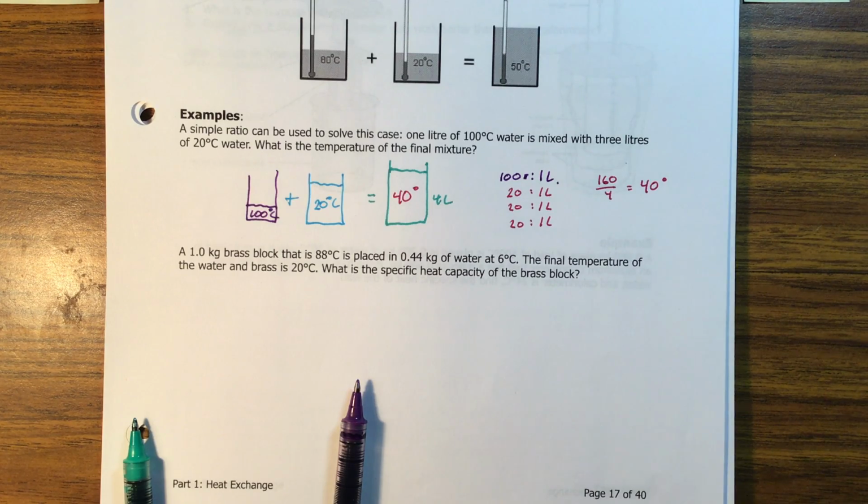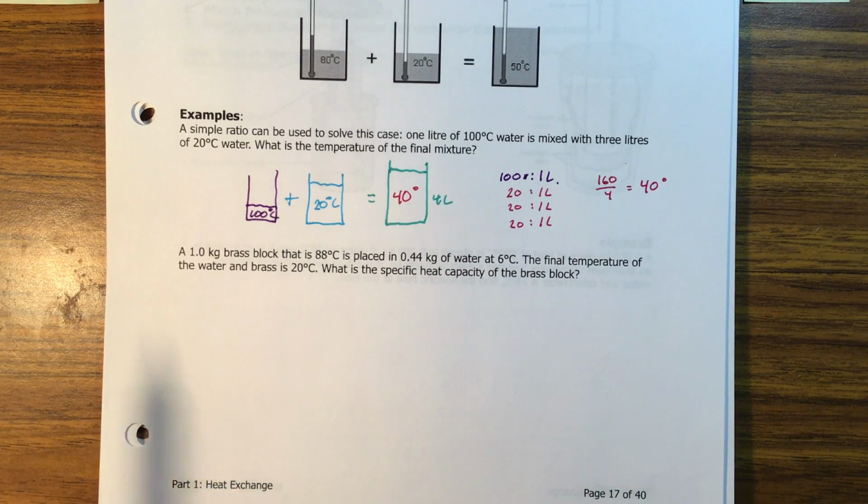What we're more looking at is our second example. We've got a 1 kilogram brass block that is 88 degrees Celsius, placed in 0.44 kilograms of water at 6 degrees Celsius. The final temperature of the water and brass is 20 degrees Celsius. What is the specific heat capacity of the brass block?